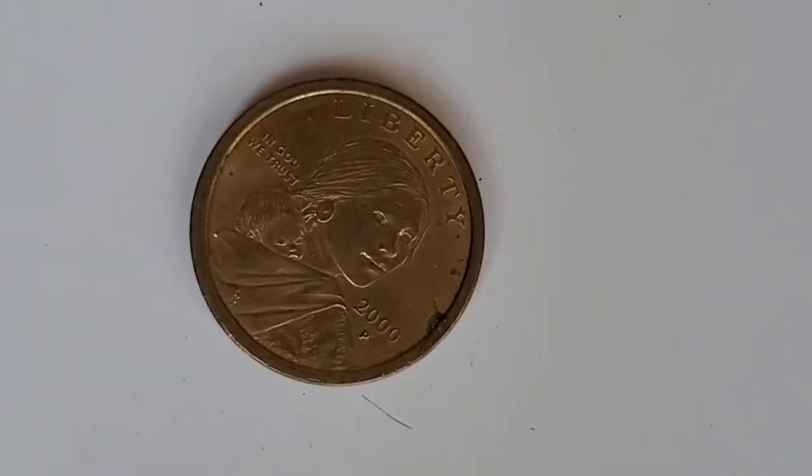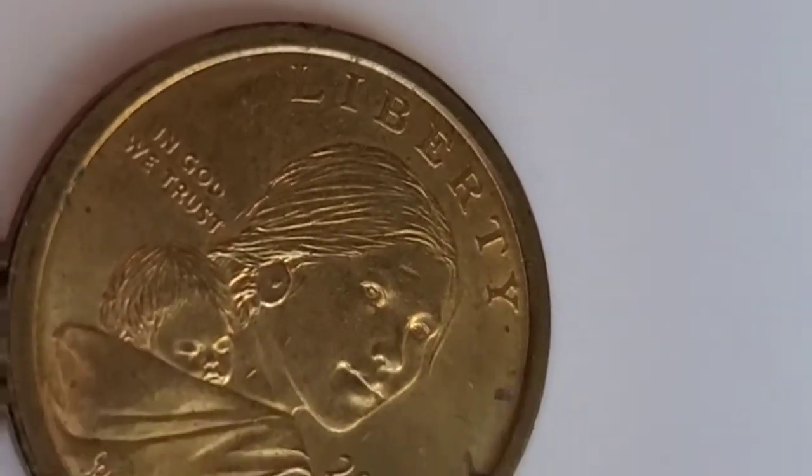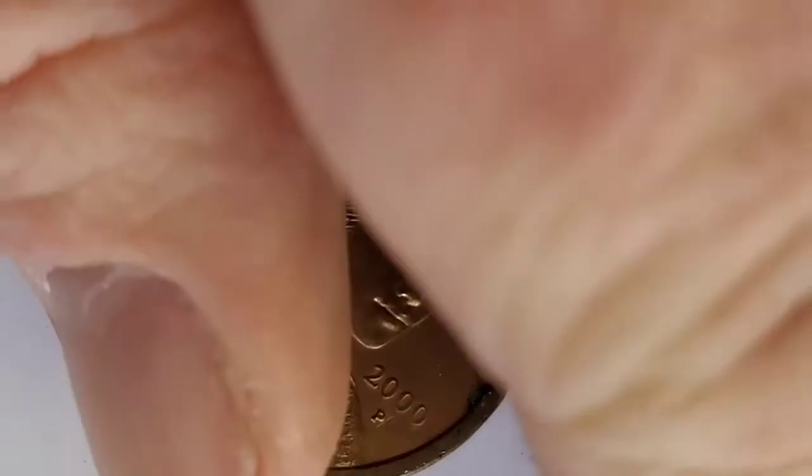Next set of money, how much is this? Maybe it'll help if I turn it over.